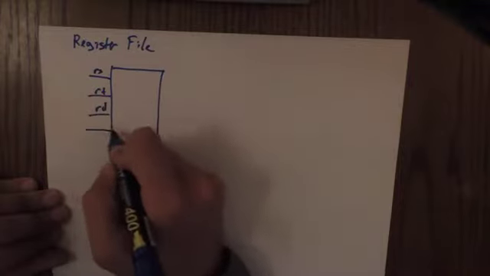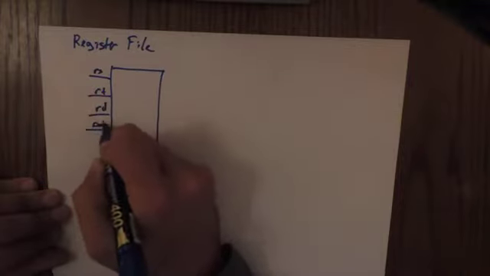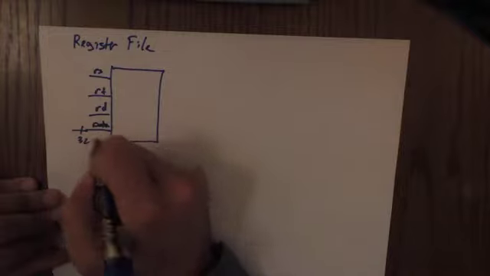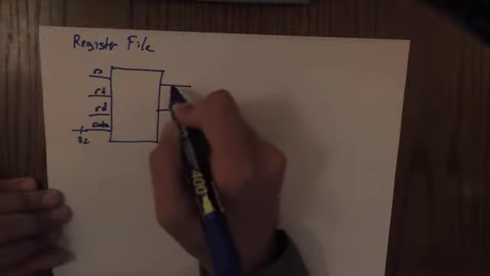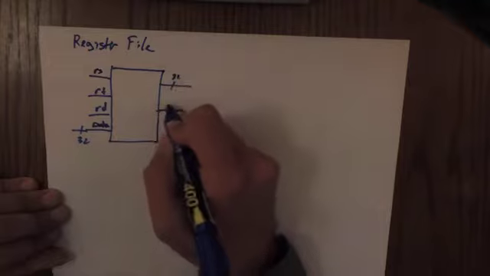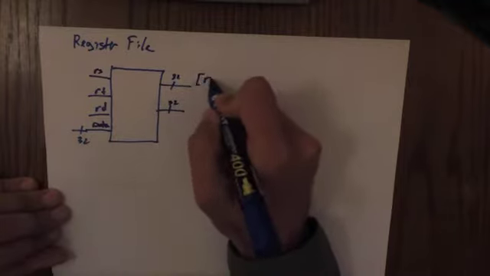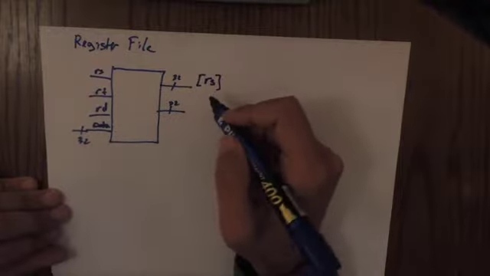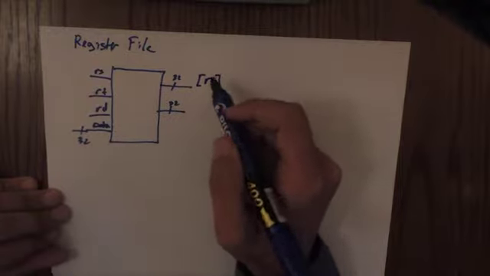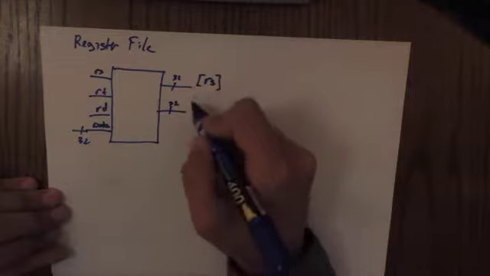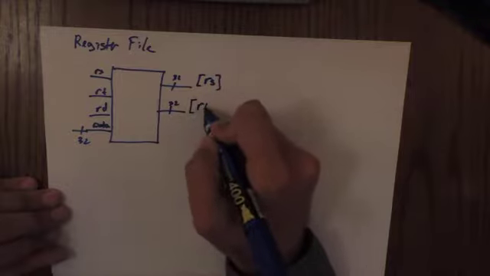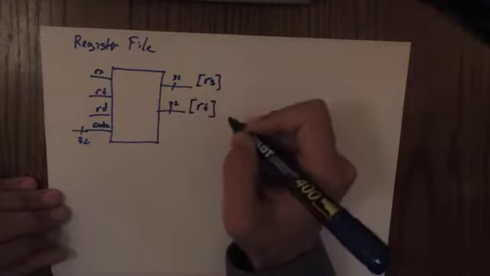And of course I have the data, which is 32 bits, and I have two outputs, which are also 32 bits. This is the data pointed to by RS and the data pointed to by RT.